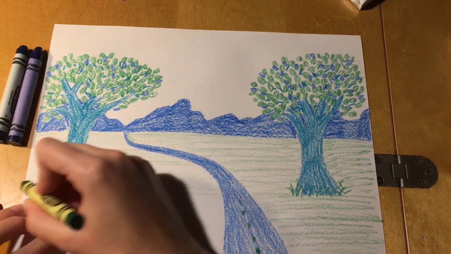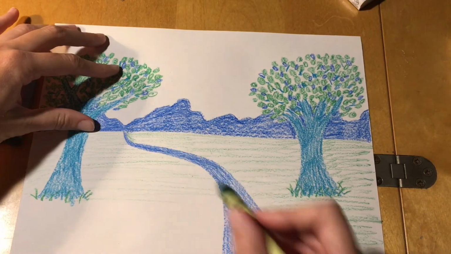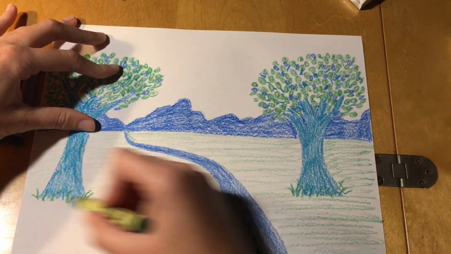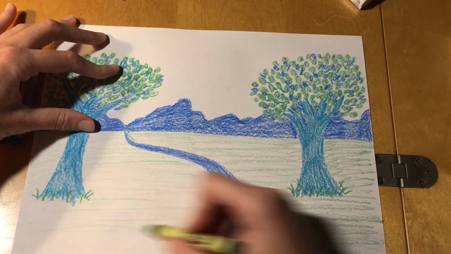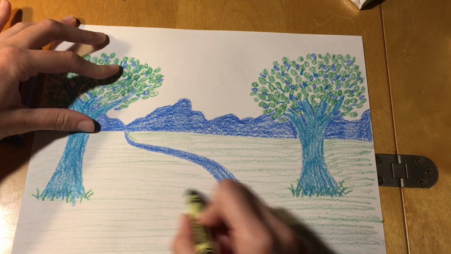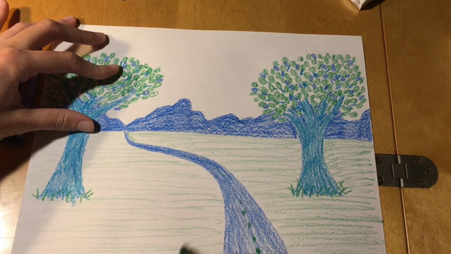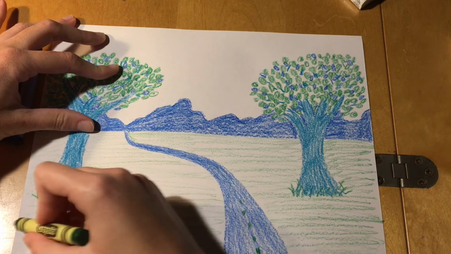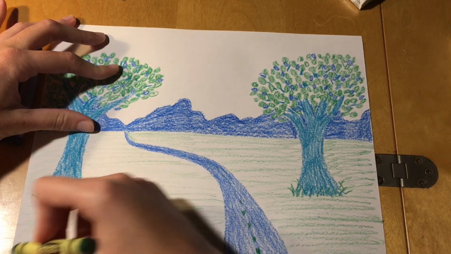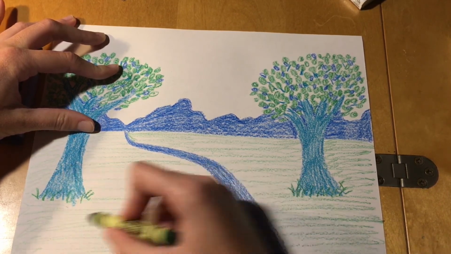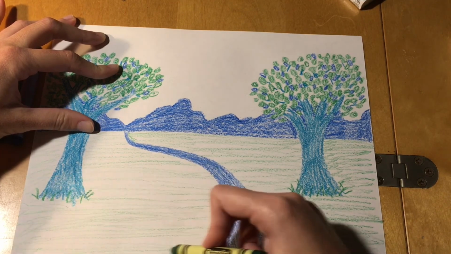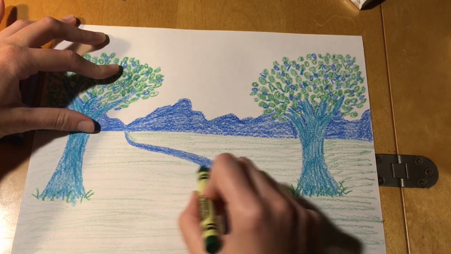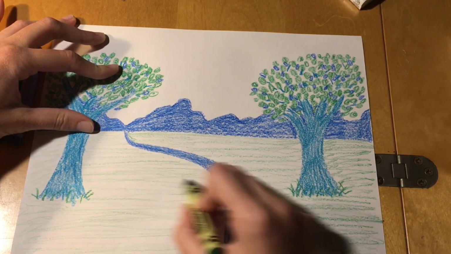If I want kind of a more abstract or chaotic look, sometimes I'll color in all sorts of different directions. I kind of want this to look a little bit more even. I know it's kind of messy. I kind of like that. But since I color kind of in the same direction, it gives it that even look.